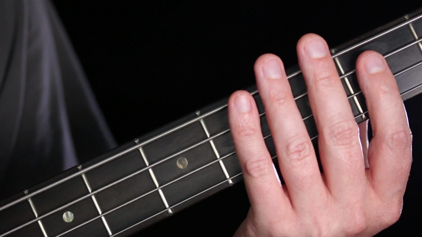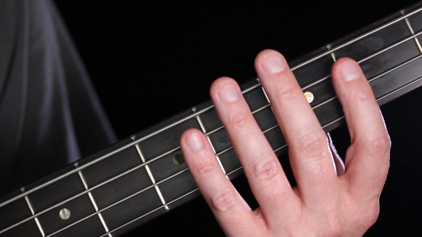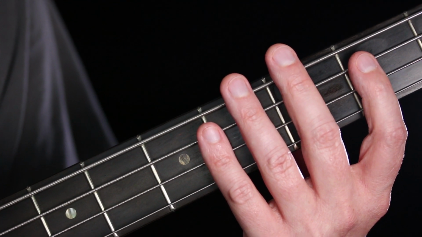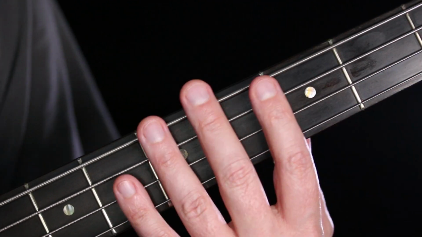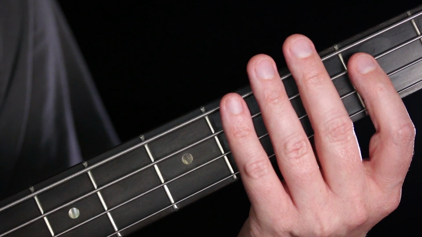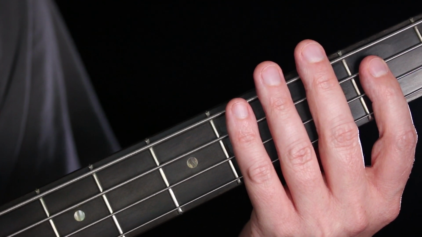So a couple of things might bother you about slides. One, you're going to develop some blisters sliding up and down the strings a lot. And that's normal. You'll develop stronger calluses, and it won't be an issue for you. The other thing is string noise. A lot of people don't like the sound of the string noise, but you should really embrace that that's part of the sound of the instrument. That's part of the sound of the slide.